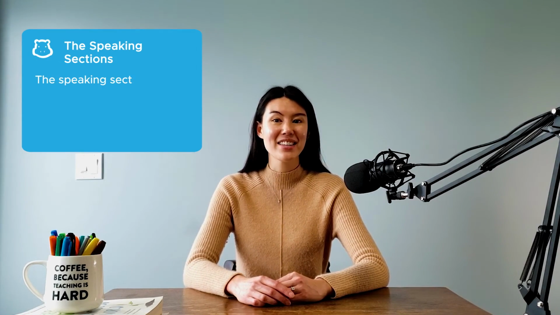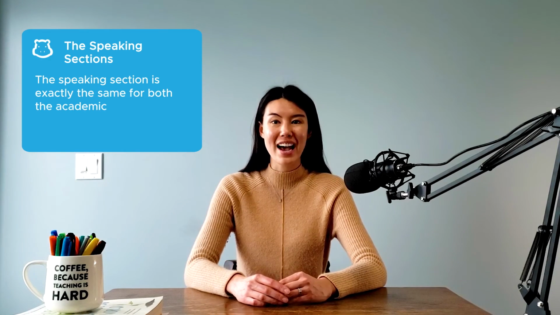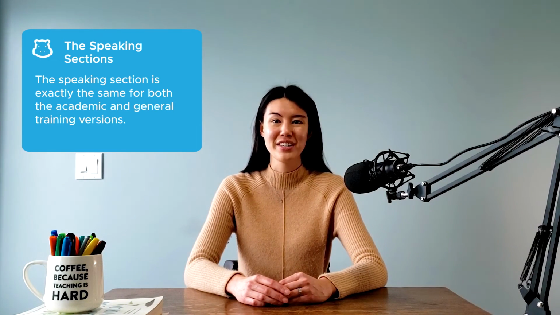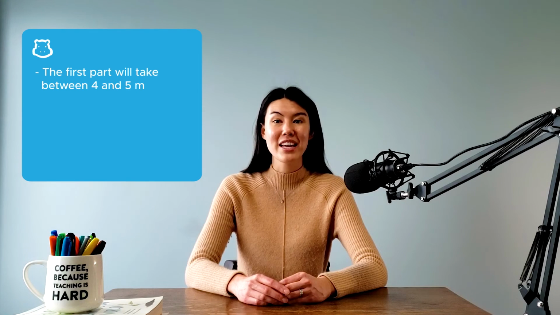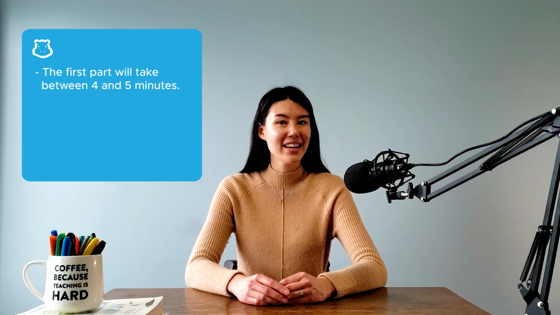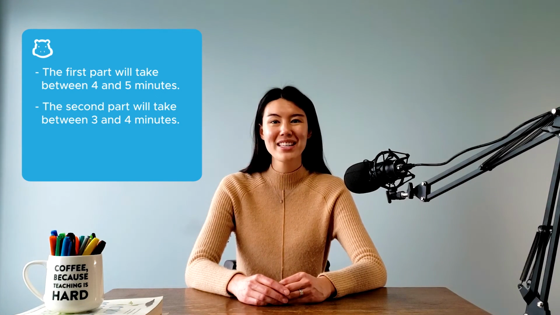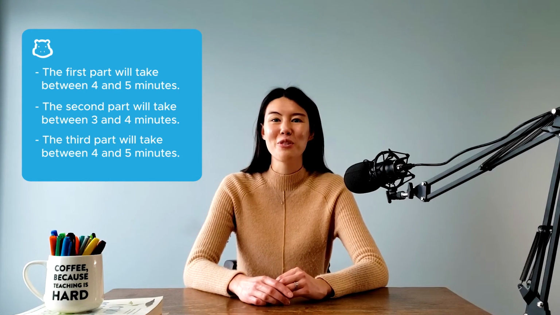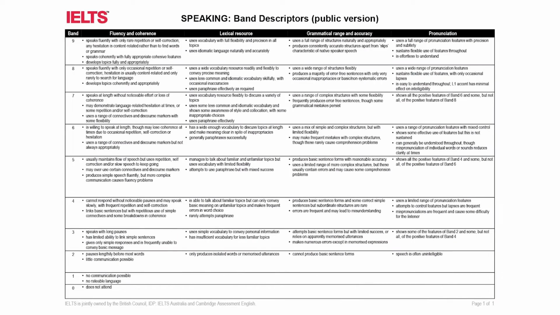The speaking section is exactly the same for both the academic and general training versions. For the speaking section, you will converse with an examiner who will evaluate your performance. The section takes between 11 and 14 minutes and consists of 3 parts. The first part will take between 4 and 5 minutes, the second part will take between 3 and 4 minutes, and the third part will take between 4 and 5 minutes. The examiner will score your overall performance on those 3 parts with this rubric.